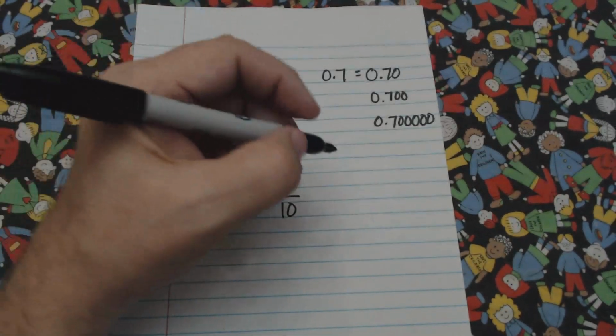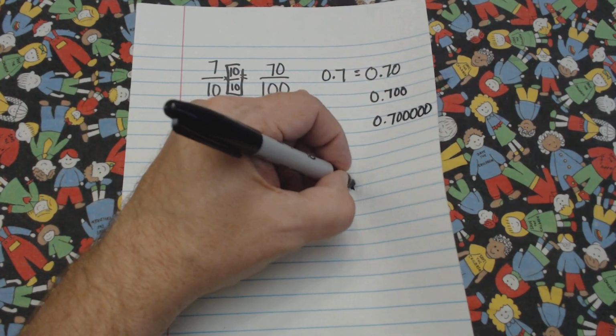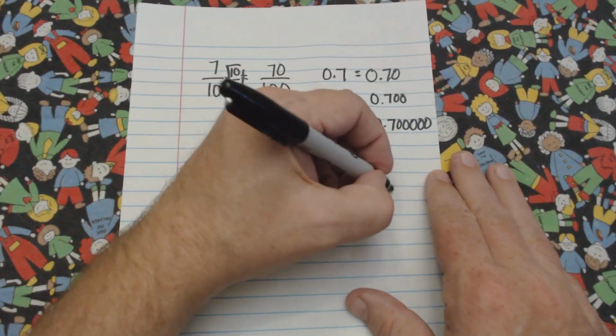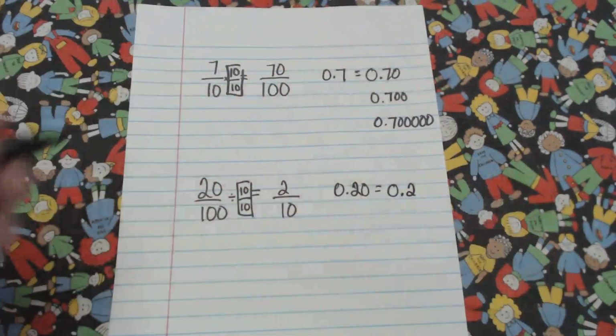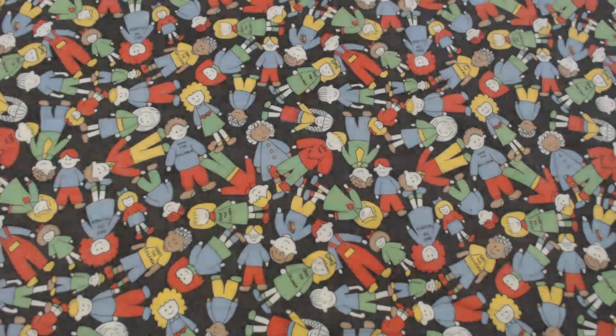And the way that would look as decimals would be 0 and 20 hundredths is equal to 0 and 2 tenths. And that's why we want to be able to move easily between tenths and hundredths. Let's have a look at a few others.